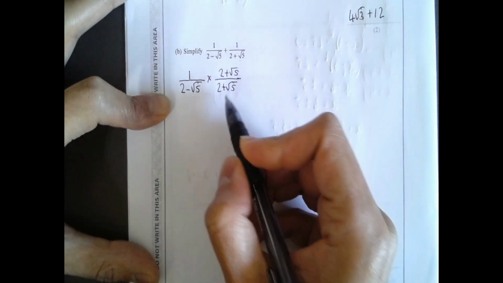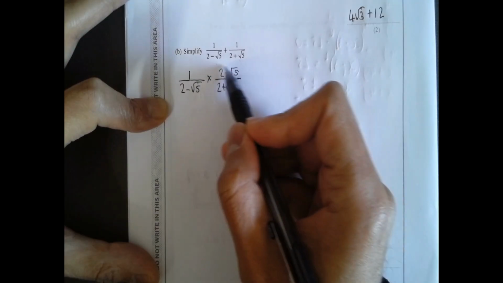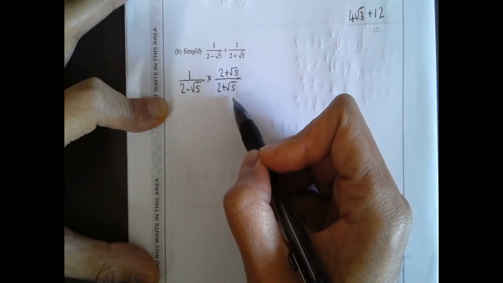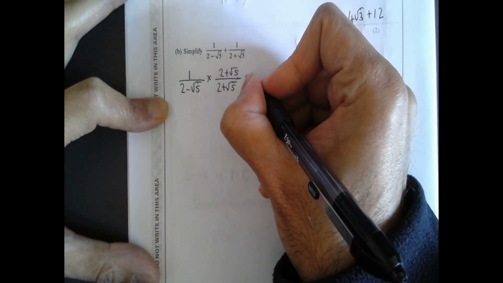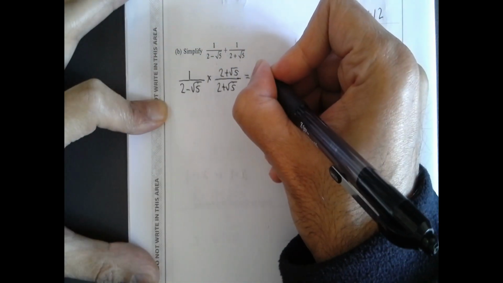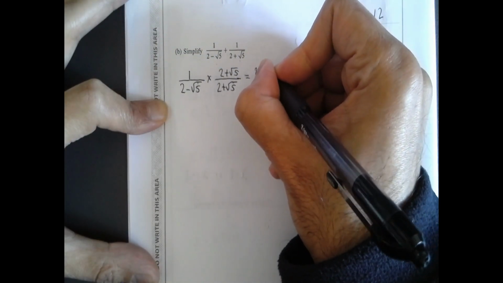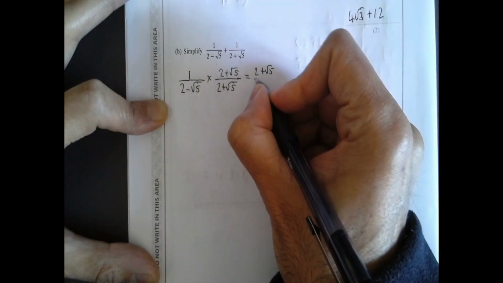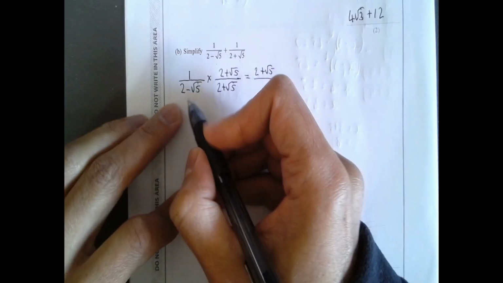Okay, so remember, this keeps the fraction the same because essentially I'm just multiplying it by 1. Okay, so let's work this through. So I've got 1 times 2 plus root 5, which is just going to be 2 plus root 5, because I'm just multiplying the numerator by 1. Now the denominator, a little bit more work involved.